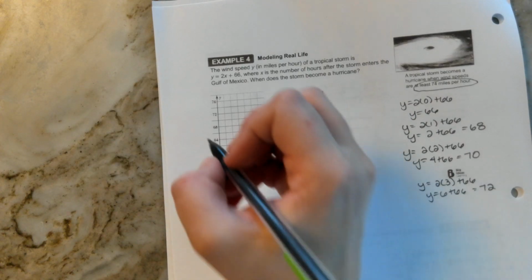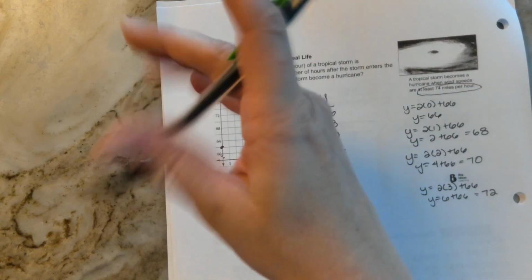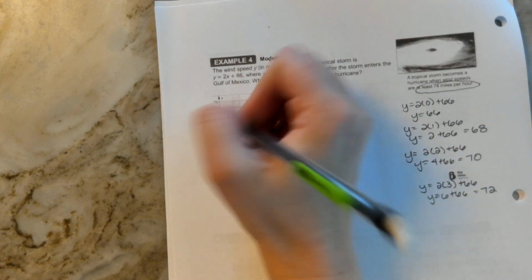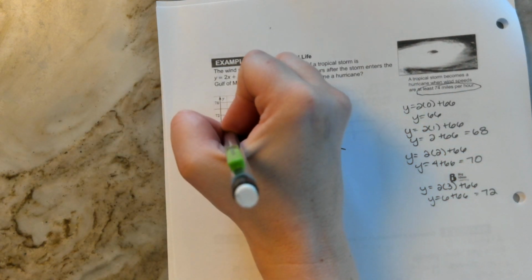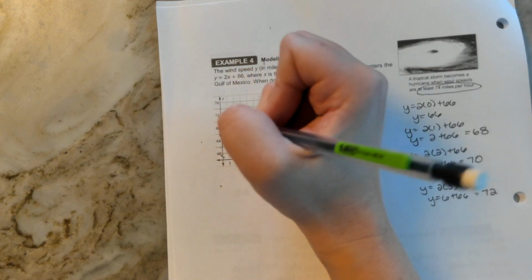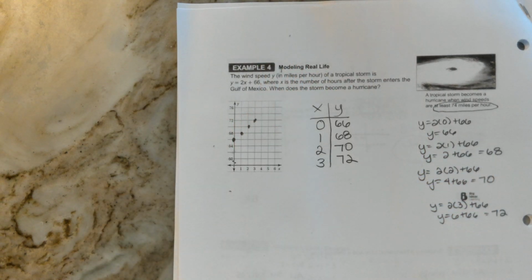Graphically, I'm going to plot these points. So I'm going to go 0, 66. Whoops, that's not 66. That's below 64. 0, 66. 1, 68. 2, 70. 3, 72. And when I draw my line through these points, I have to think about my arrows.